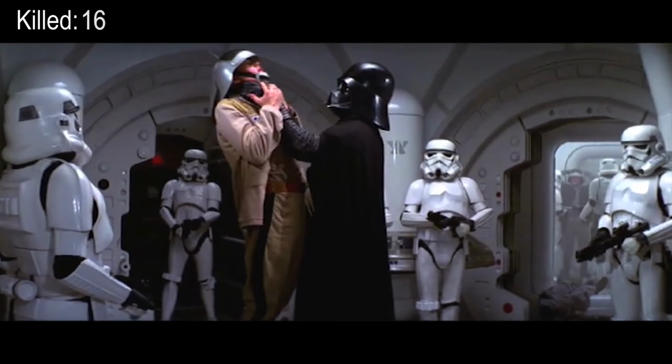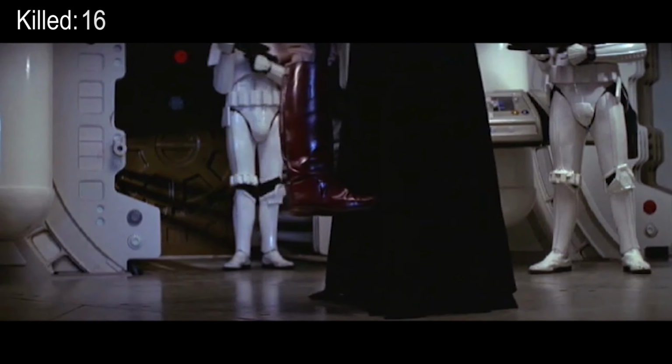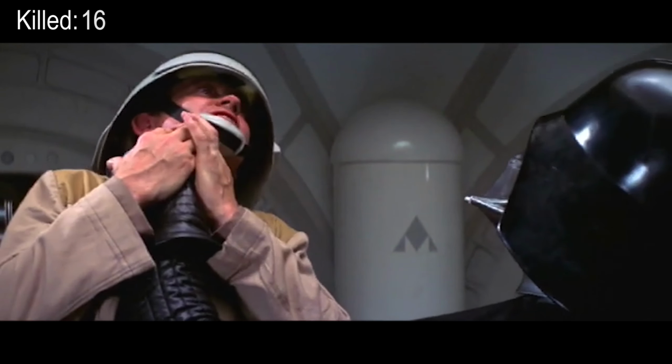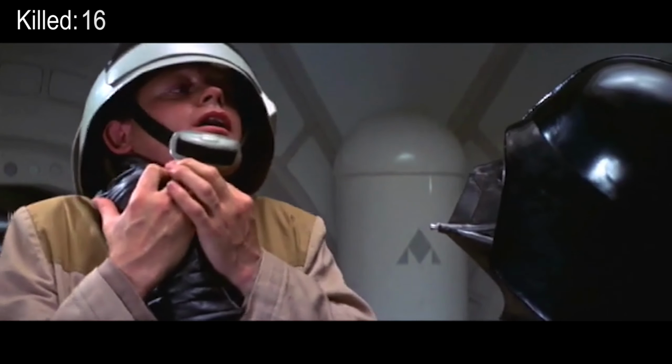So let's move on to the original trilogy now. First death, the captain of the Tantive IV, Captain Antilles, I believe he's referred to. He actually grabs him and lifts him off the floor, chokes him to death, crushes his neck.